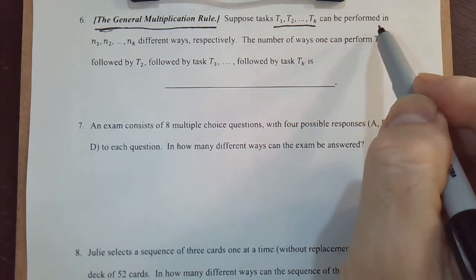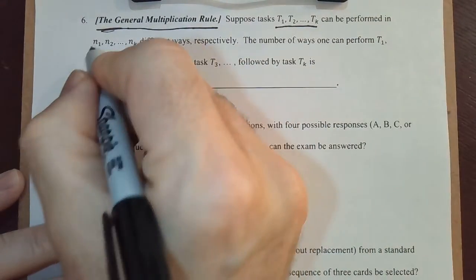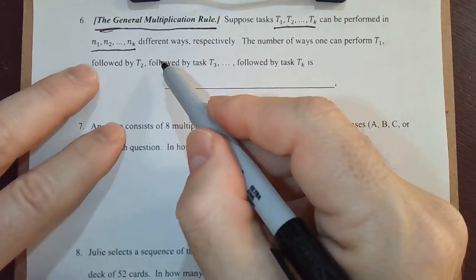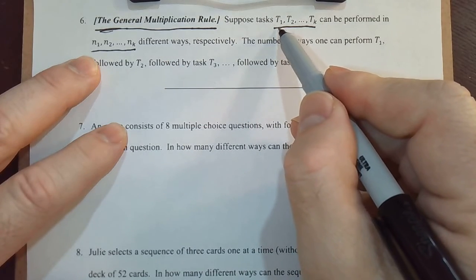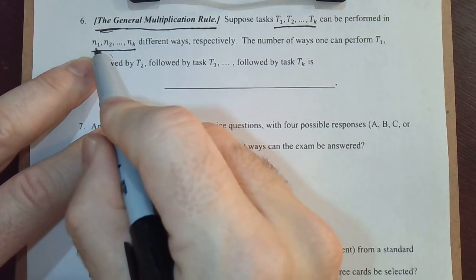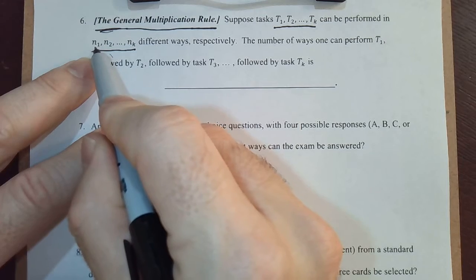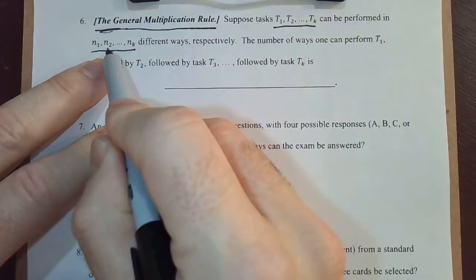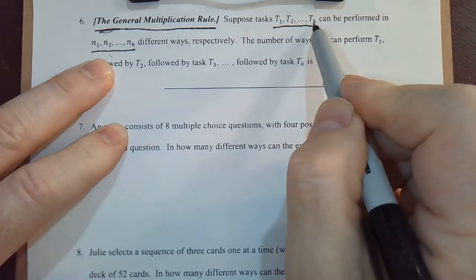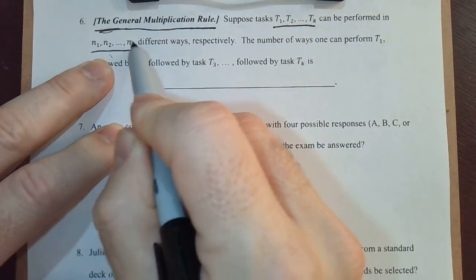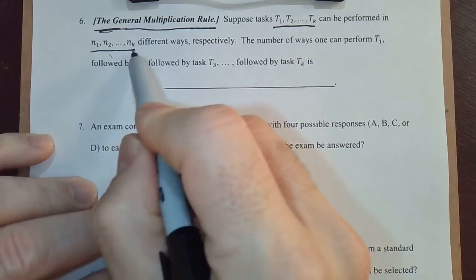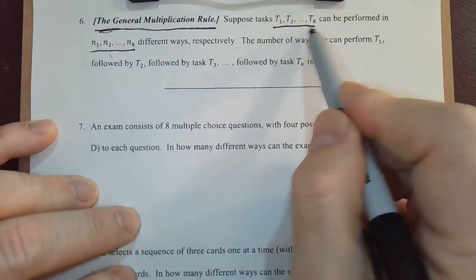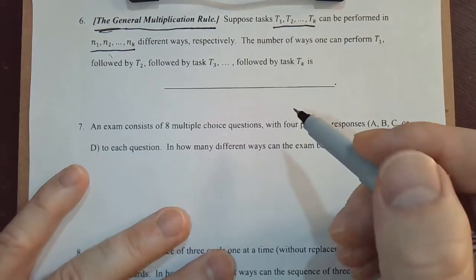So suppose those tasks can be performed in this many different ways respectively. So that means that task 1, T1, can be done in this number of ways, N1. N1 is just a number. It could be 5 or 3. Task 2 can be done in N2 different ways, and then task K can be done in NK different ways. So this is K numbers corresponding to the number of ways that each of these K tasks could be performed.